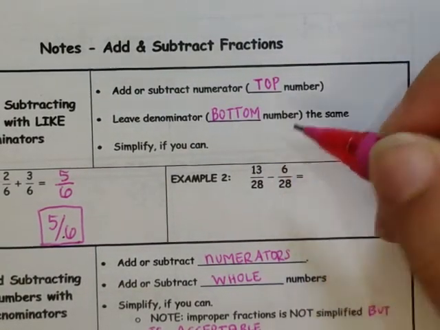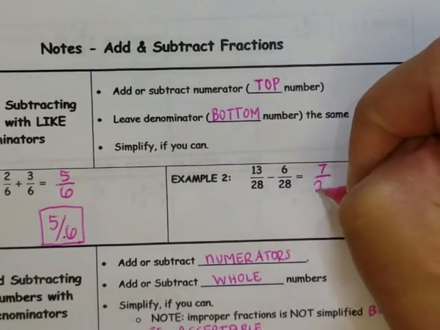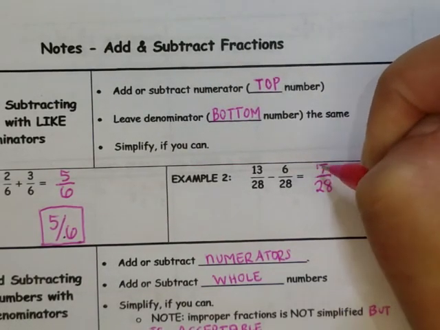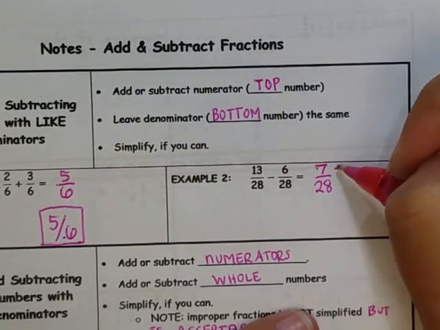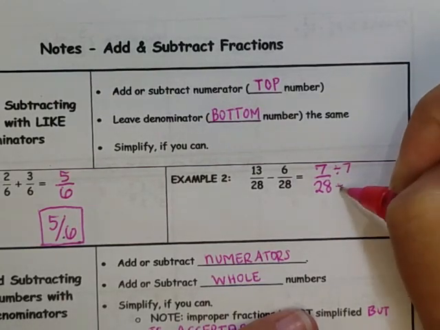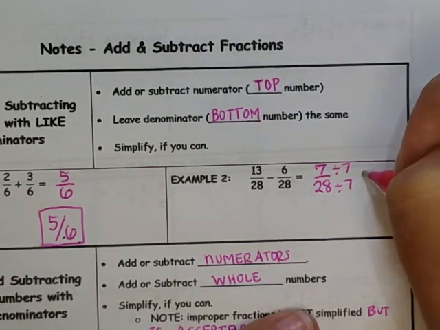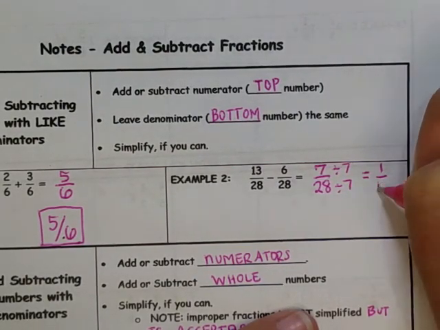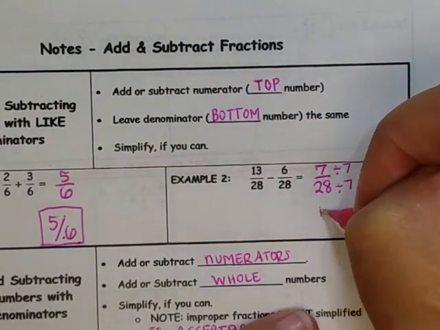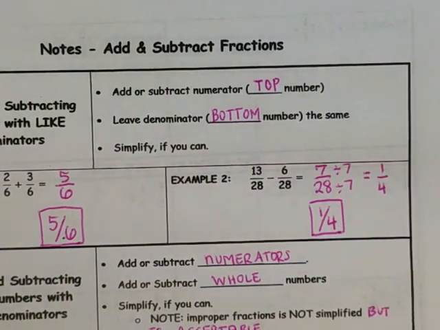13/28 take away 6/28 gives me 7/28. And most of us would box that, but we can't because we need to simplify. 7 can actually be taken out of both. So I'm going to divide by 7, so simplify. 7 divided by 7 gives me 1. 28 divided by 7 gives me 4. So our final simplified answer is 1/4.